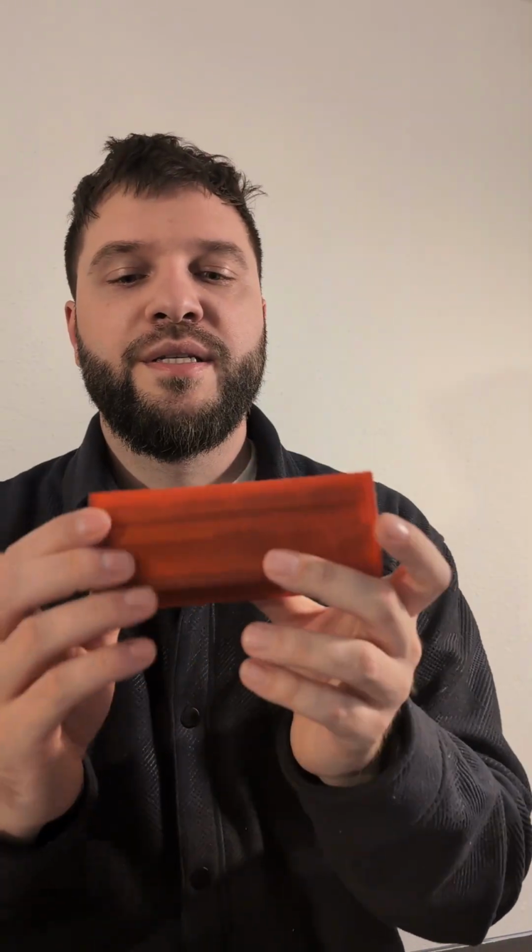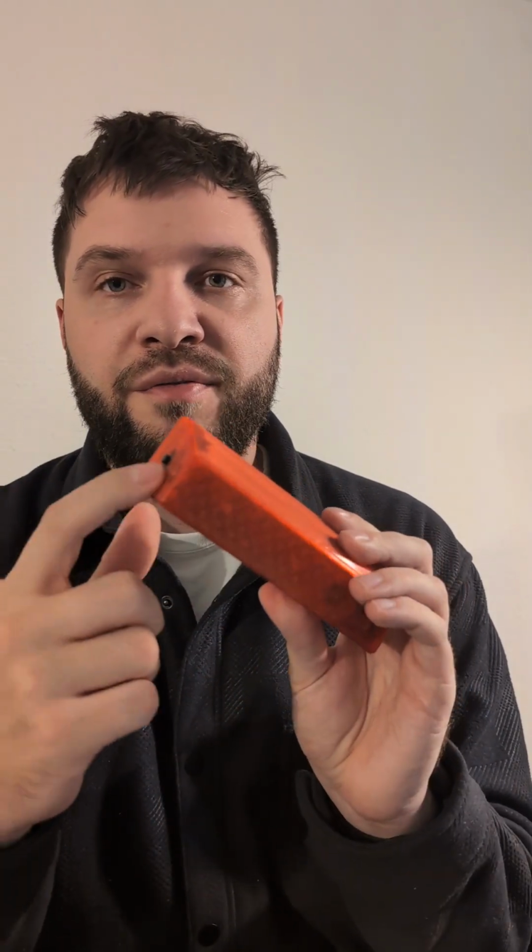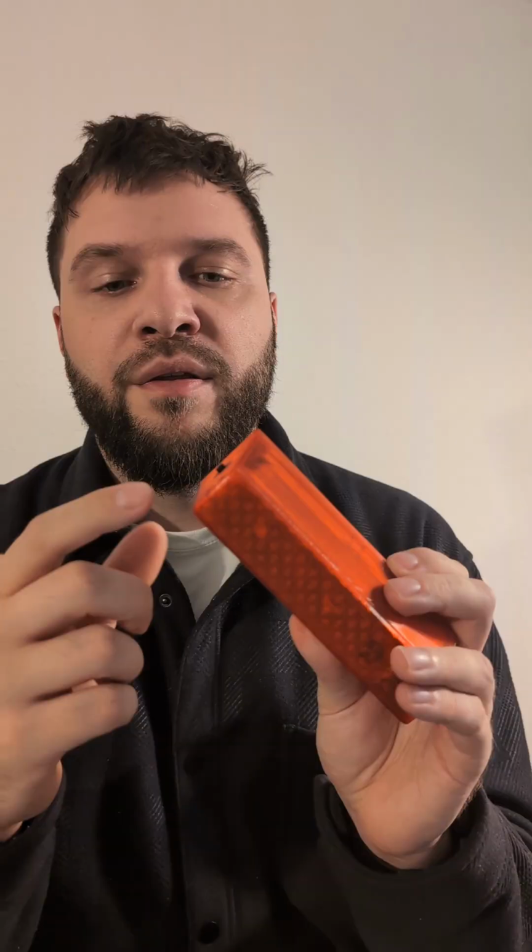So first, let's take a look at what's on the case. You have the power button to turn on and off the device. You have the charging port, the regular Type-C, and don't worry, you can leave it plugged in all the time. The battery won't degrade. You have the touch button to interact with the device. All the main interactions are happening with it.